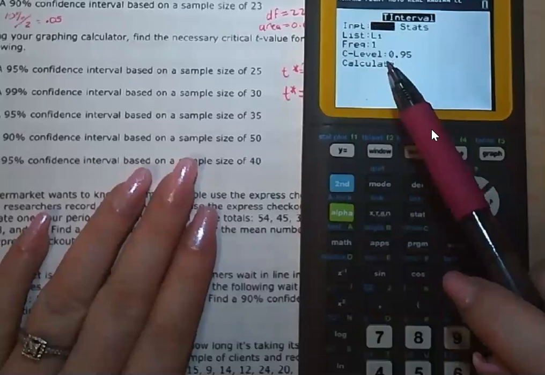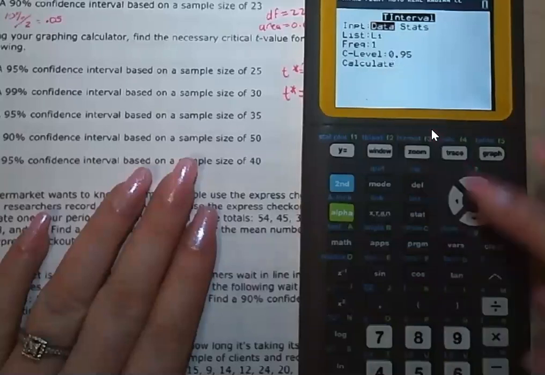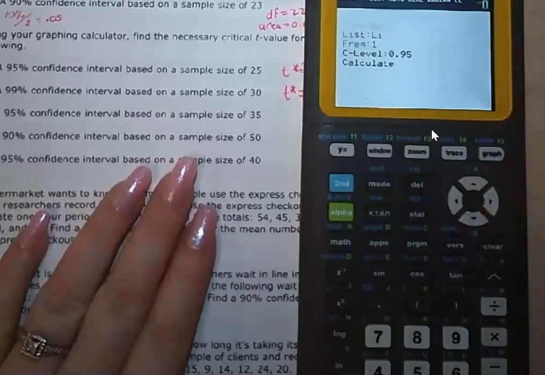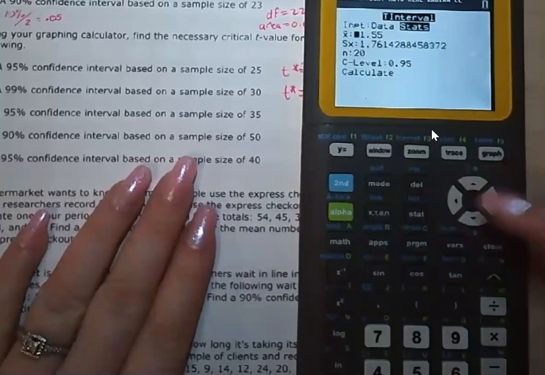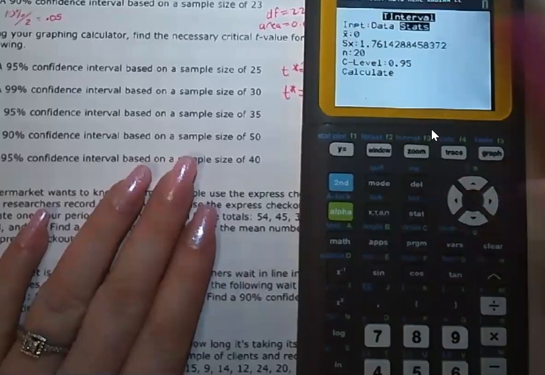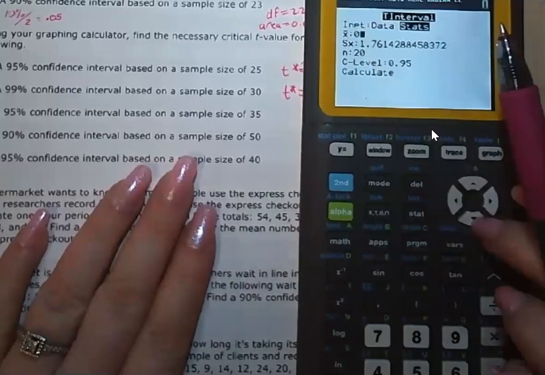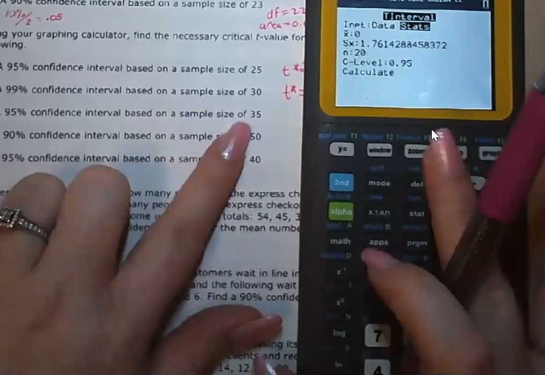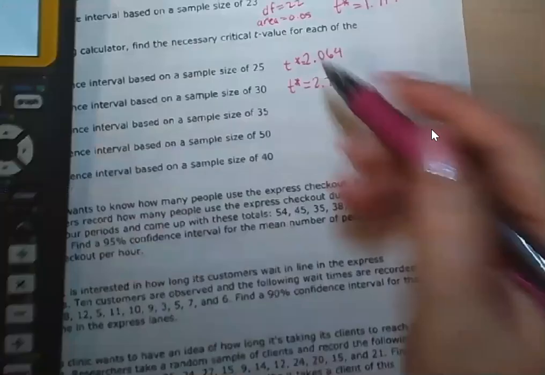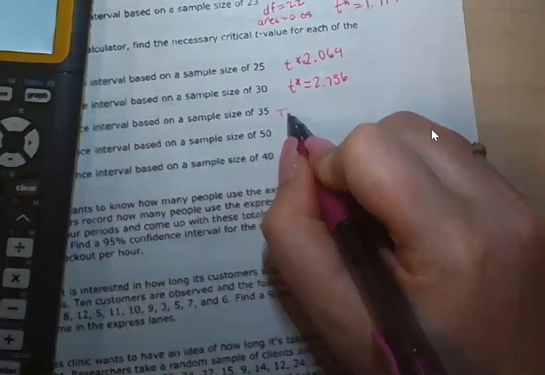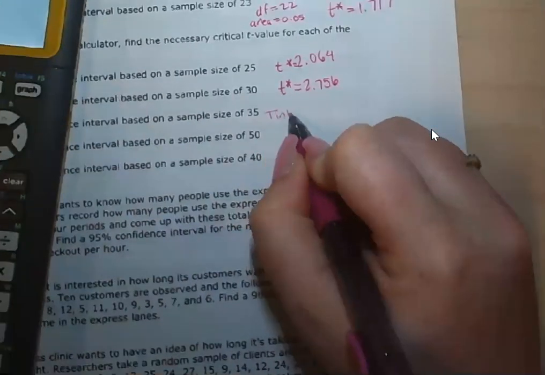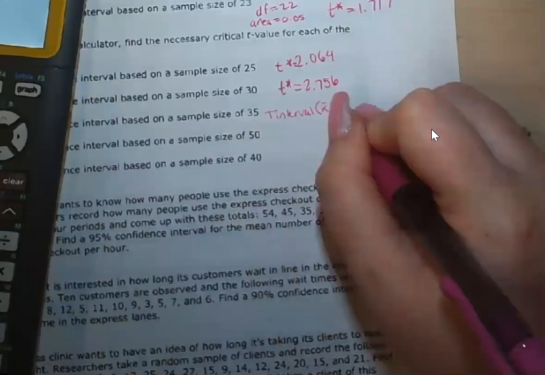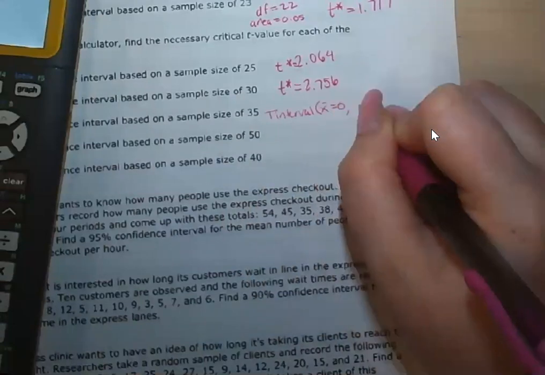So to do this, you go into stats, not data. And you're going to make your x bar equal to 0. So it's kind of like a standard t distribution. S sub x is going to be the square root of your sample size. In fact, I'll write this down. This is t interval with x bar equals 0, S sub x equals the square root of n.